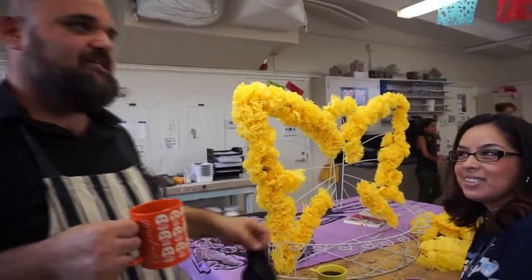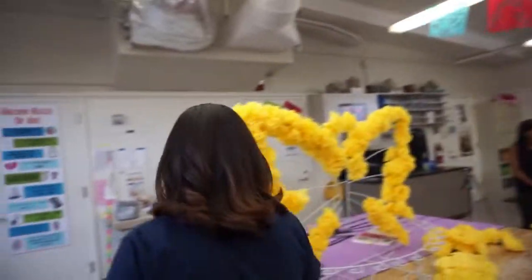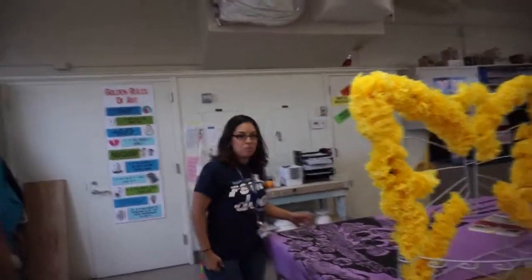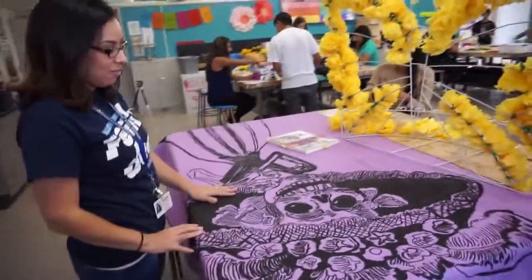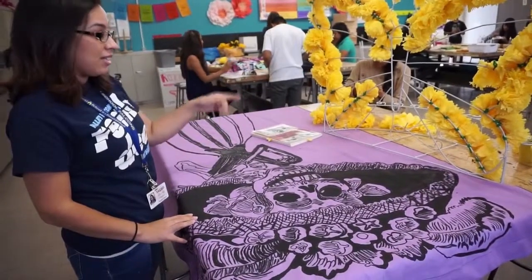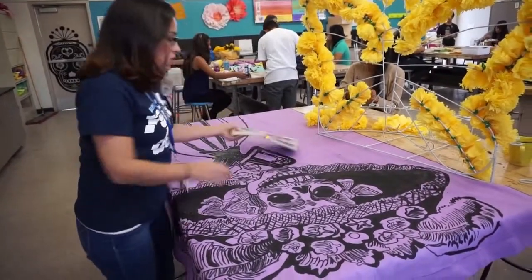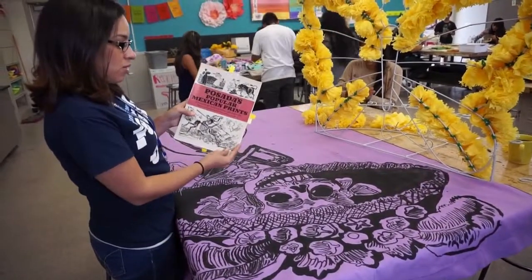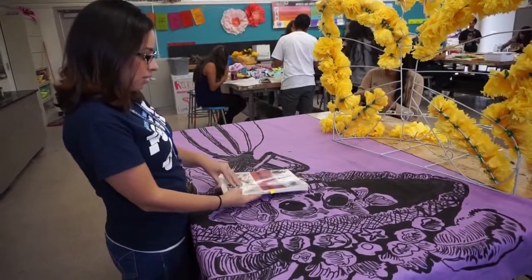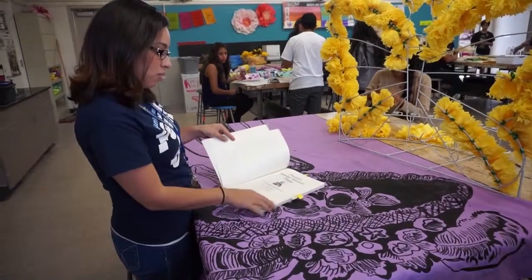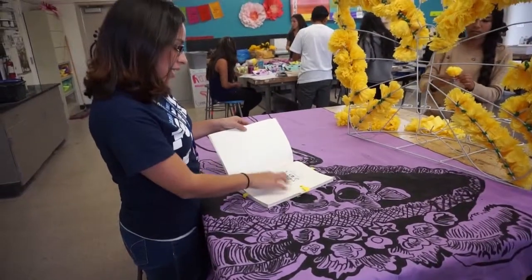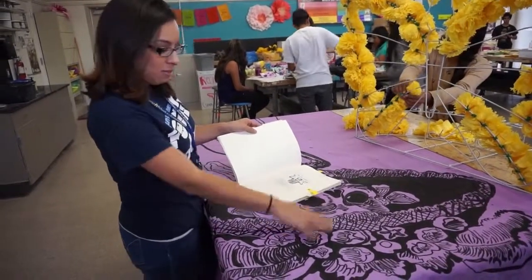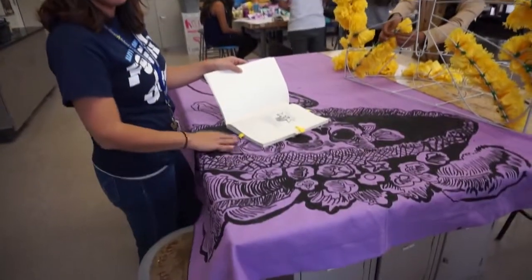So here's Ms. Diaz. Hi. So during the past 4 weeks, we've been working with students. We've been working on these Posada banners. We're going to be hanging them around on the day of the event. The students actually learned a little bit about Jose Guadalupe Posada and a little bit about his background. Then they were able to look through this book and they chose some of his illustrations to recreate them in these banners. We have 9.